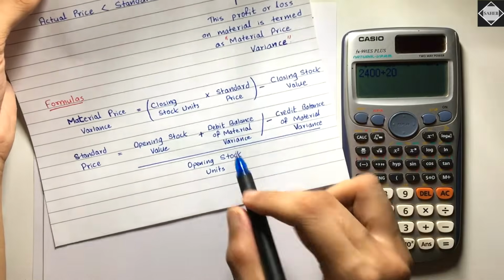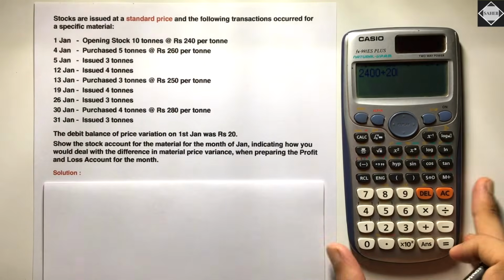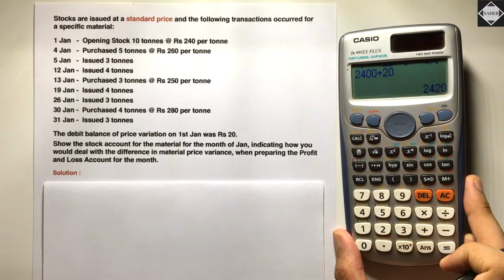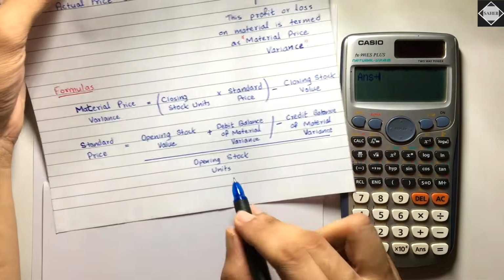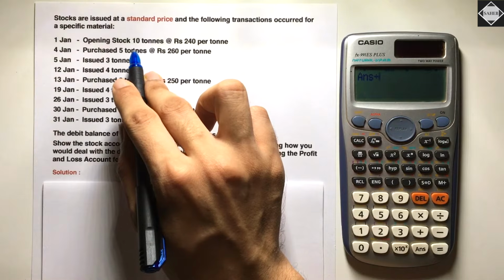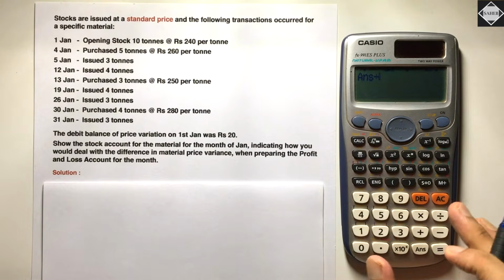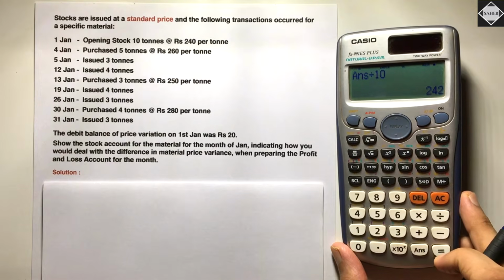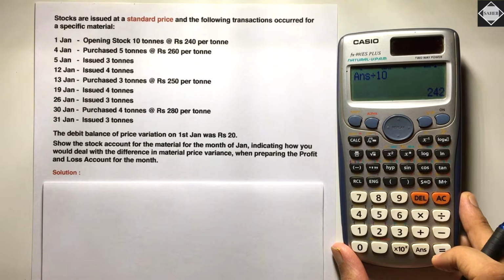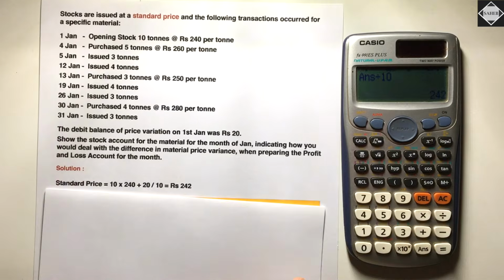Debit balance, you have to add the debit balance. Is it clear? Okay. And then we have got 2420. You have to divide it by what? Opening stock units. Opening stock units are 10 tons. So divide by 10, that's equal to 242 rupees. So 242 rupees is what? 242 rupees is the standard price.